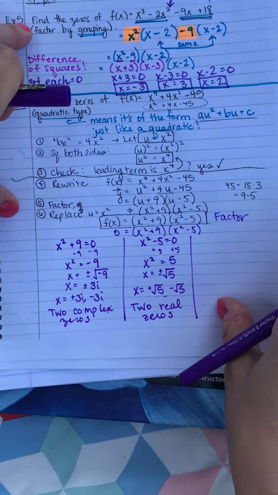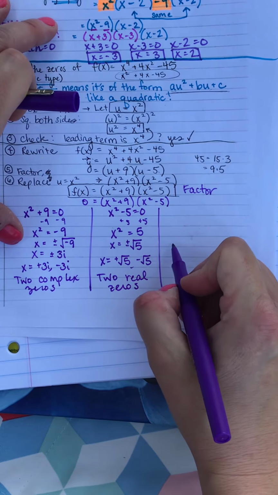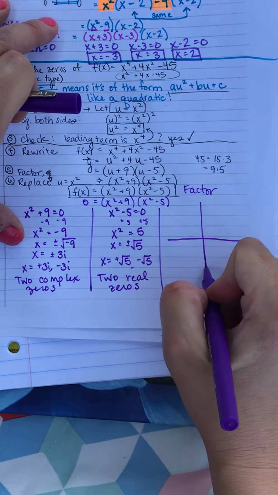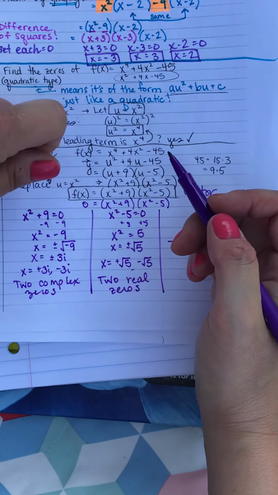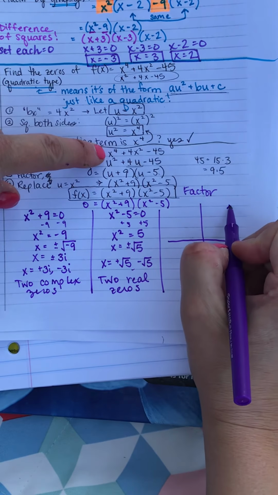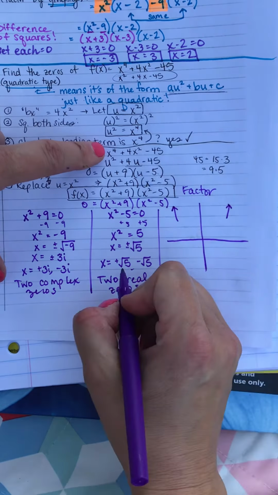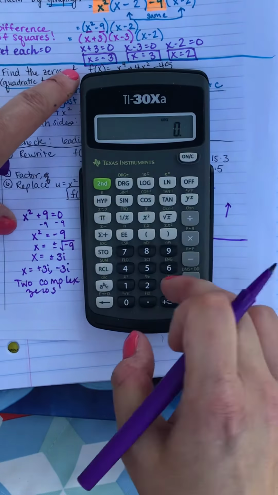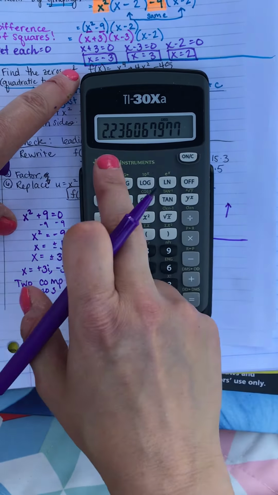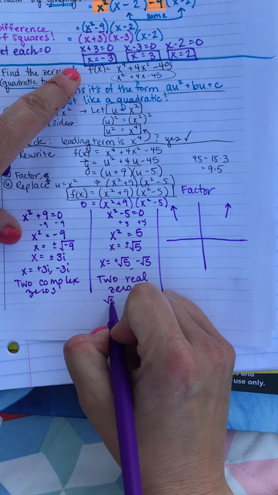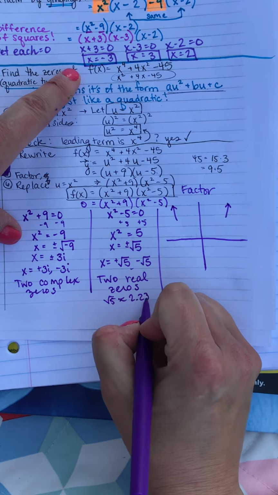Okay, so now if I was going to graph it, I know it's an x to the 4th term, so it's a positive x to the 4th, so it's going to go up on one side, up on the other side. The square root of 5 is 2 point something, 2.236, so square root of 5 is about 2.236, there we go.